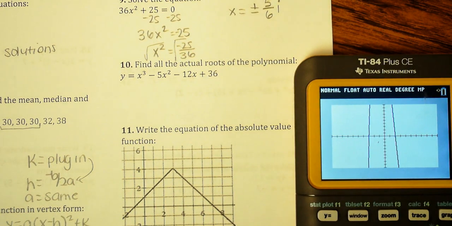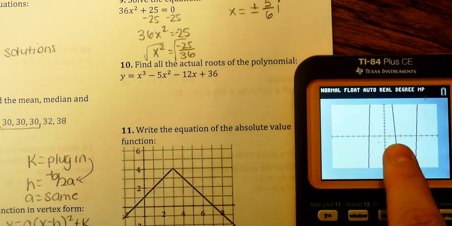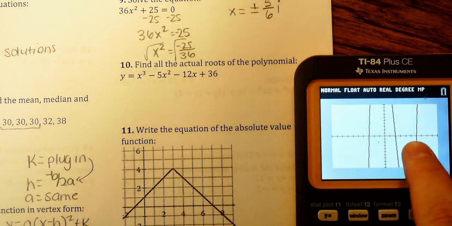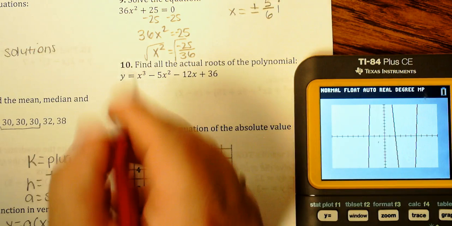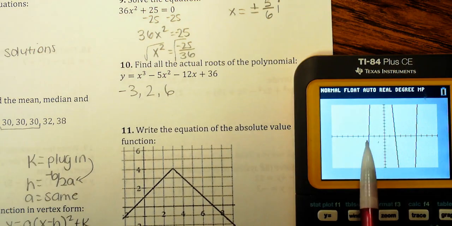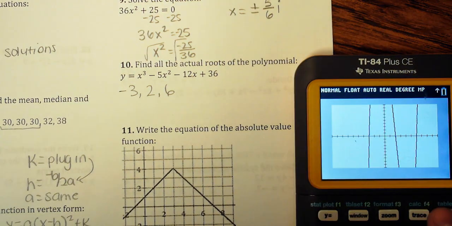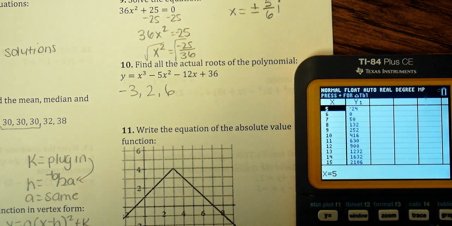Okay, so we're looking for nice numbers where this goes through. Now to me, this looks like -3, 2, and 6. So I'm going to jot that down just really quick. -3, 2, and 6. Those look like the actual places the graph crosses the x-axis. I'm just going to do second table real quick to verify that.